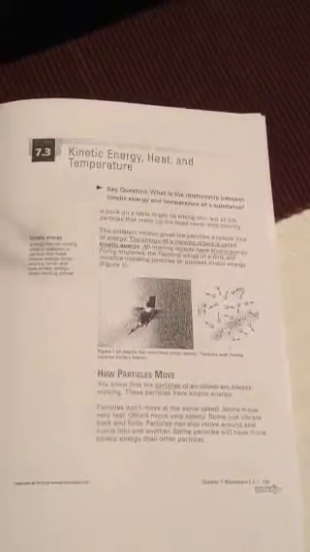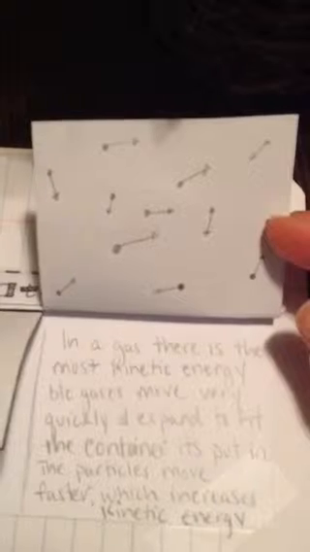There are 3 states of matter that we're studying in 6th grade: a solid, a liquid, and a gas. Now, after reading the kinetic energy, heat, and temperature packet, you should already know which state of matter has the most kinetic energy. Which one? Solid, liquid, or gas? And if you said gas, you are correct. On the inside flap, I want you to draw the particles spread out, and not very many of them, because we know that a gas fills the container that it is put into.